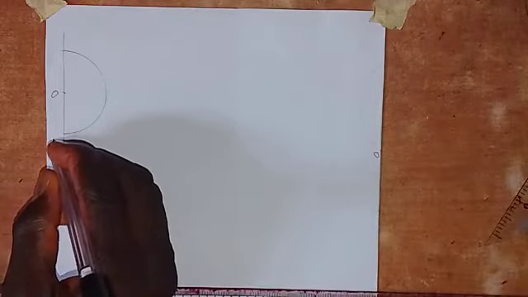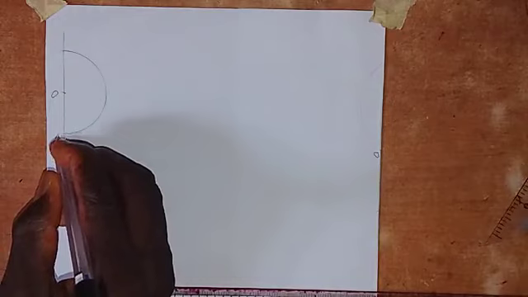So you draw a semicircle like this. Here we have the semicircle. Let's say the semicircle touches this line at this point, and let's call it point A. And this point here is point B.